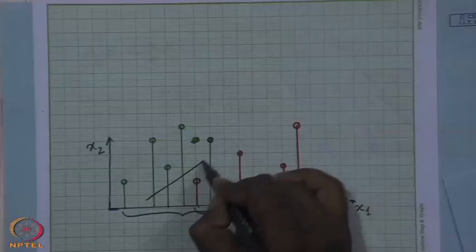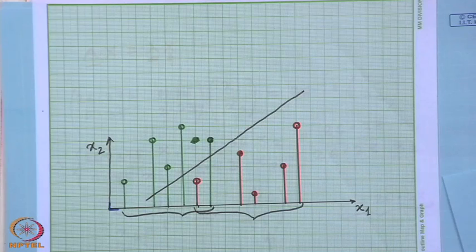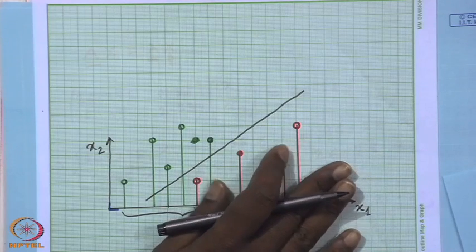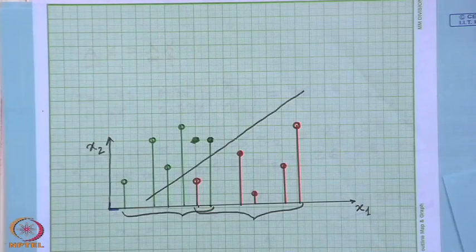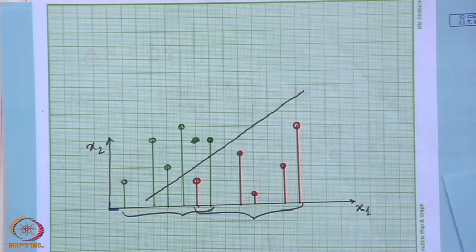Whereas, you can clearly see that I can obviously draw a straight line over here, separating the feature vectors in class omega 2 and the feature vectors belonging to class omega 1 by a linear straight line. So, in our original two dimensional space, they were linearly separable, but when I take projections onto the eigenvector, they are no more linearly separable, right. So, this is a problem that we face when we project feature vectors from a higher dimensional space onto a lower dimensional space.